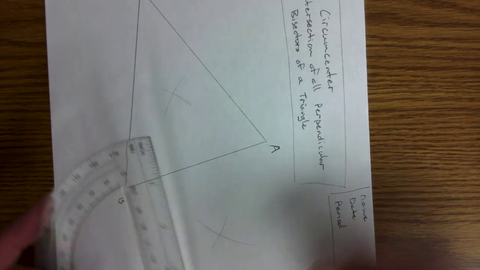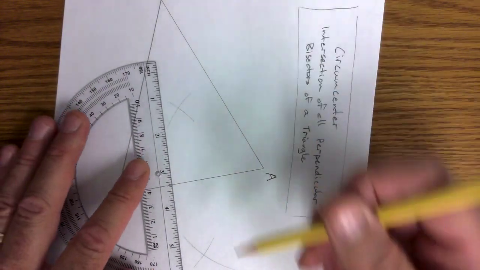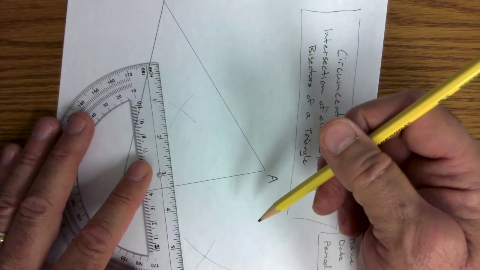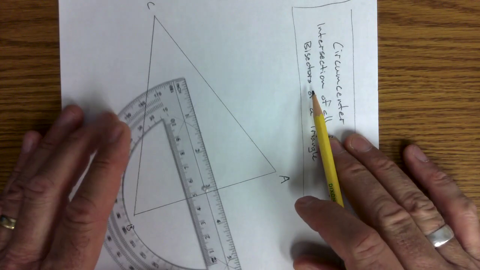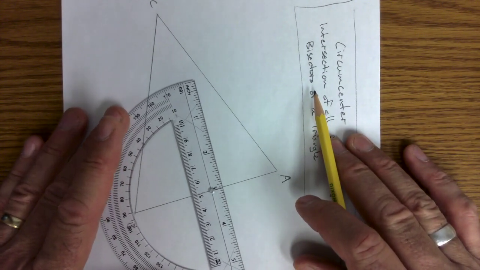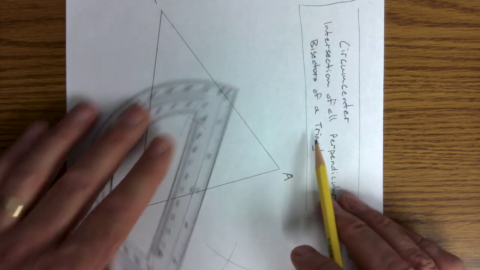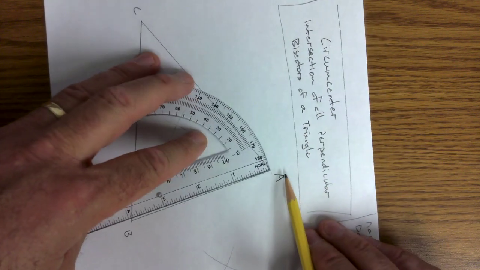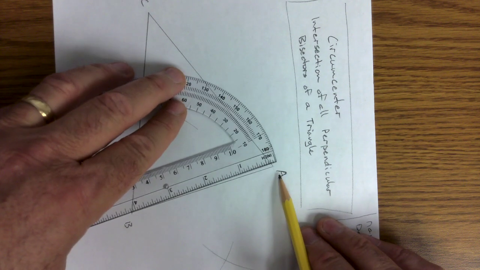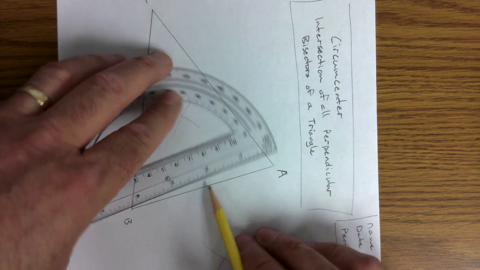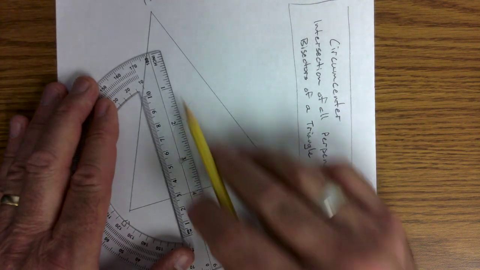Now, I don't need to draw the entire line, because if I have a line perpendicular to this, that means it's going to be 90 degrees. It's going to be somewhere in the middle. This line is roughly 4 inches, so it's going to come through the 2-inch mark, somewhere around there, and it's going to go up through here.